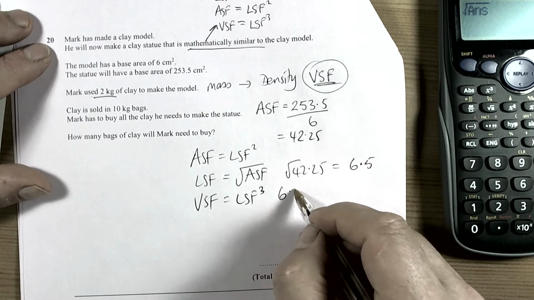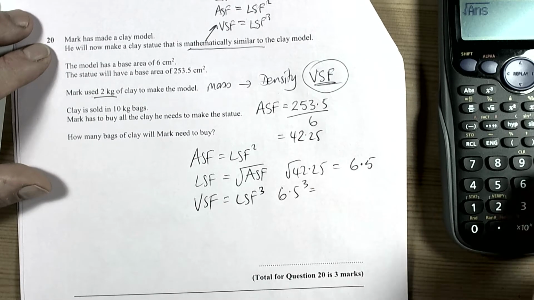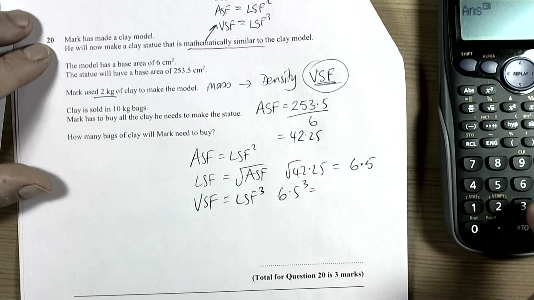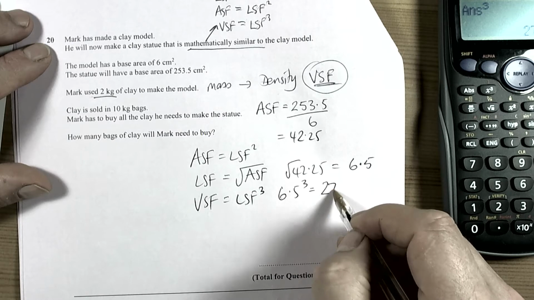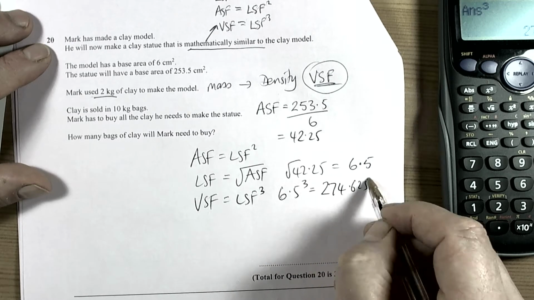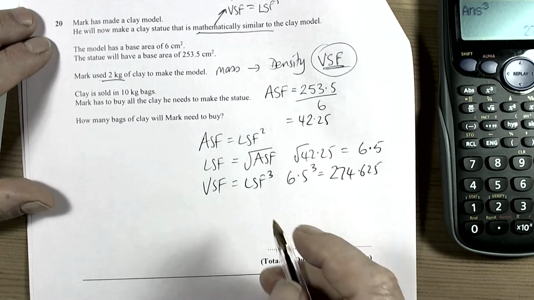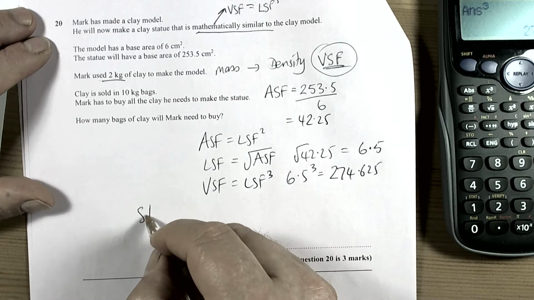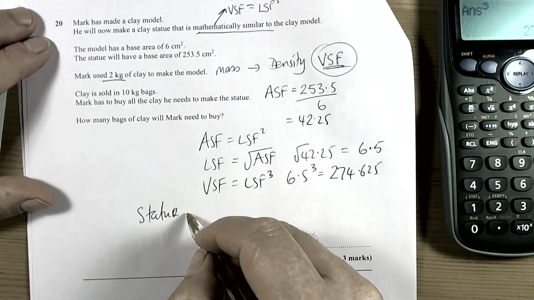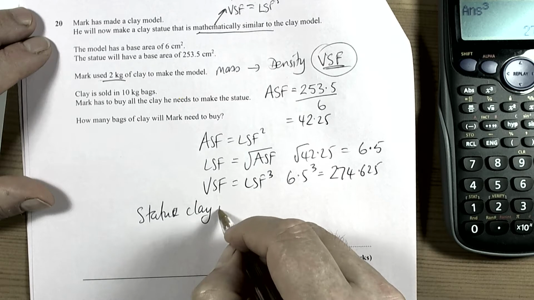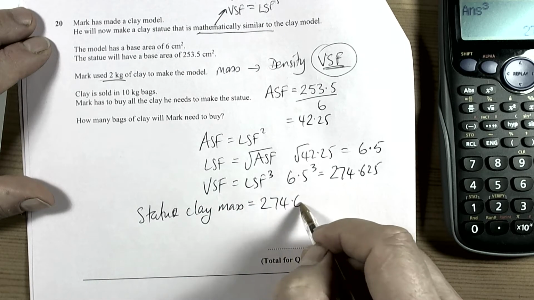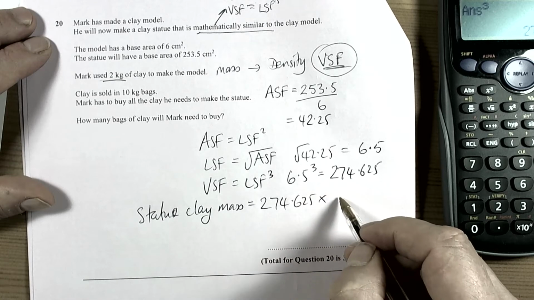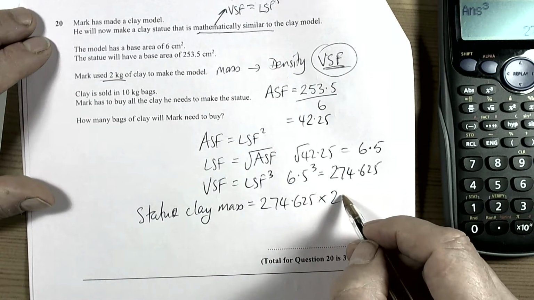So we're doing 6.5 cubed. So 274.625. So what this means is the statue clay mass is going to equal the volume scale factor, 274.625, times the amount of clay used to make the model.